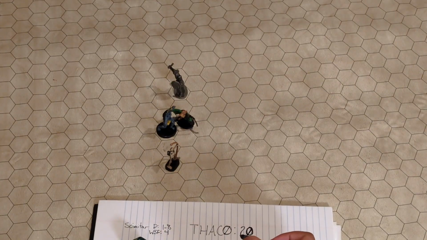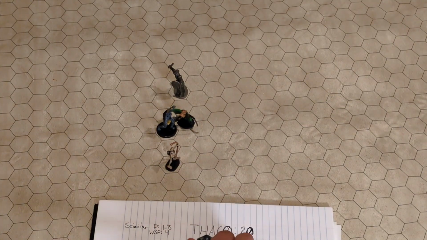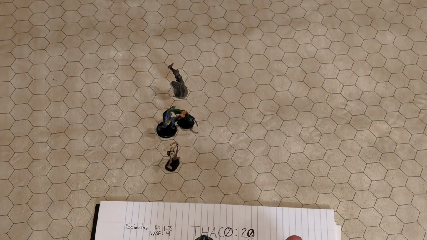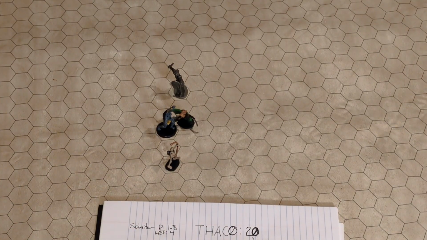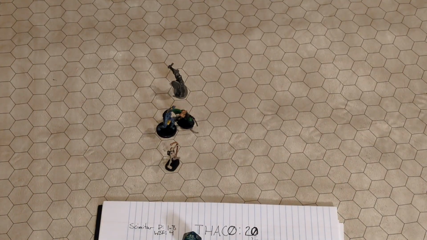Let's see what happens when we subtract 5 from our Thaco. So that's 15. And I rolled a 9. So 9's not greater than 15. And I miss, and I don't do damage. But let's say I did hit. Let's say I rolled a 16.